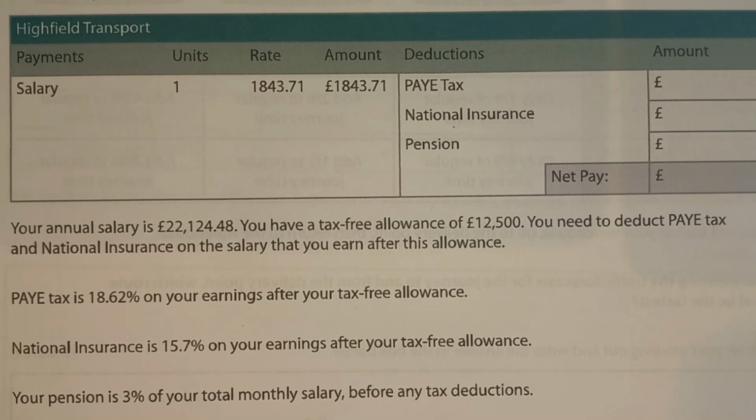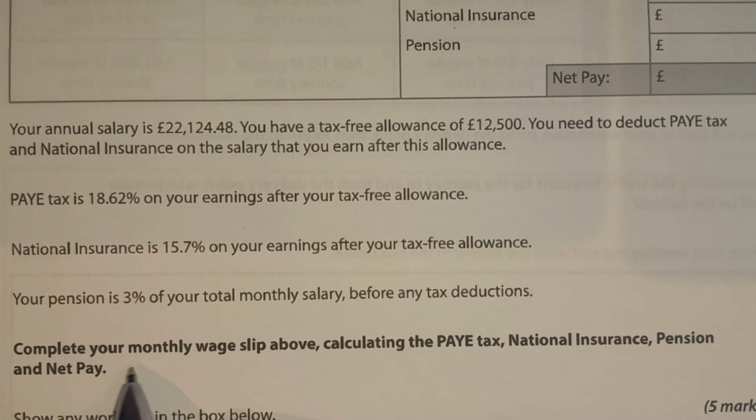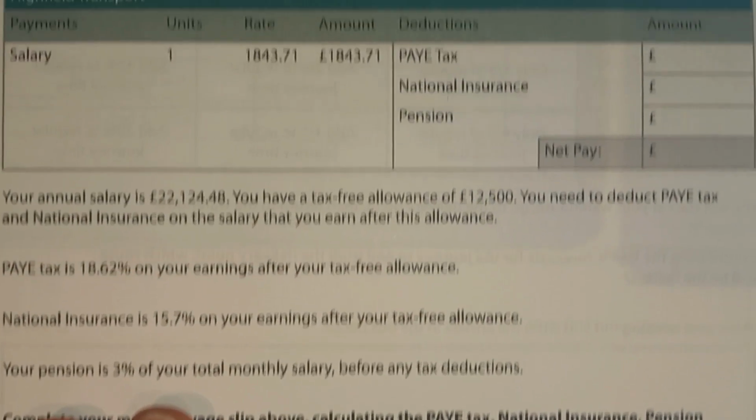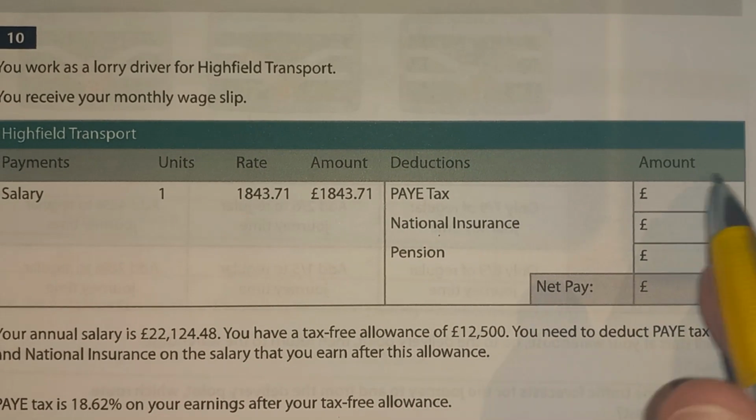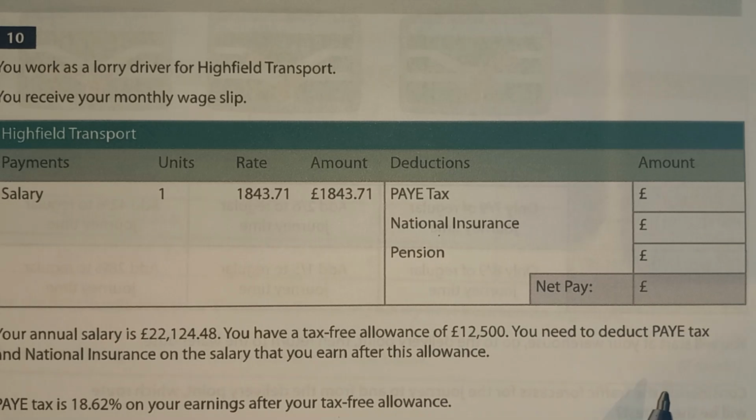before any tax deductions. And then it asks us to complete your monthly wage slip above, calculating the PAYE tax, national insurance, pension, and net pay. So in other words, these 4 numbers here. Right, so how shall we start this?